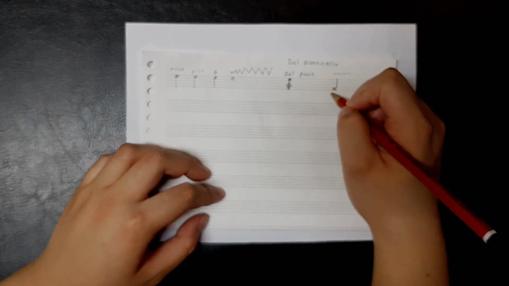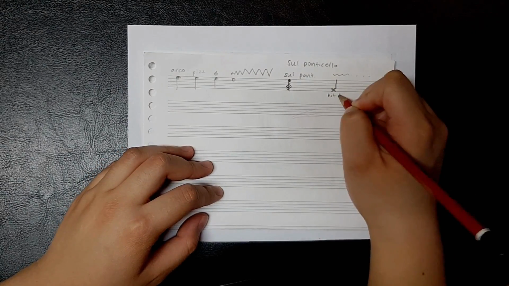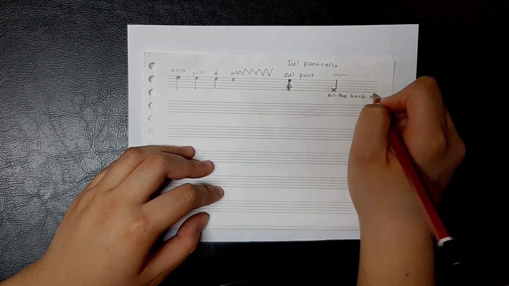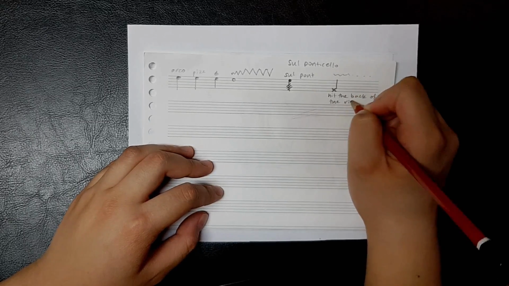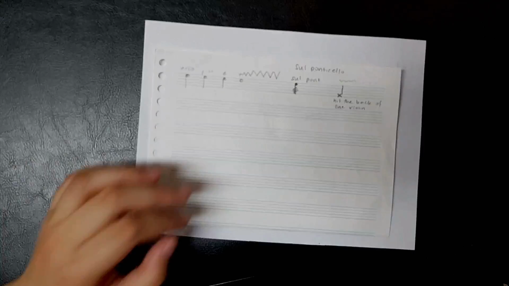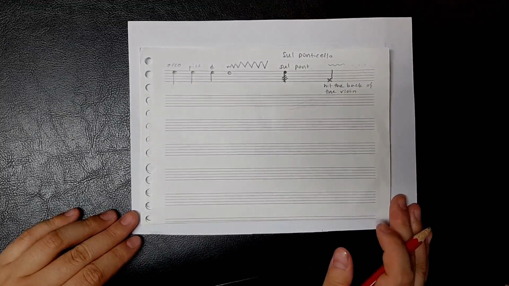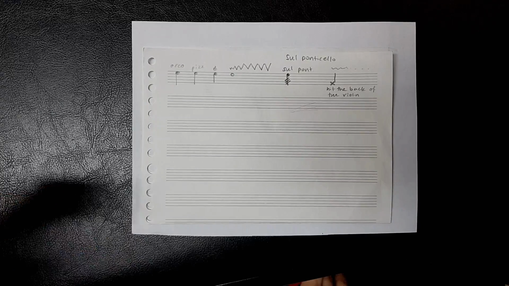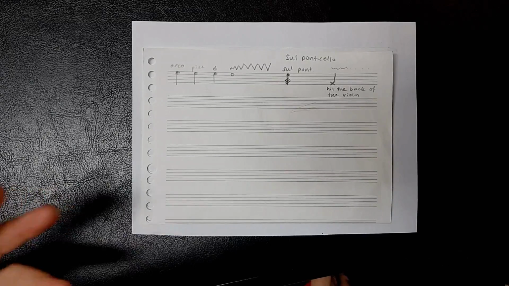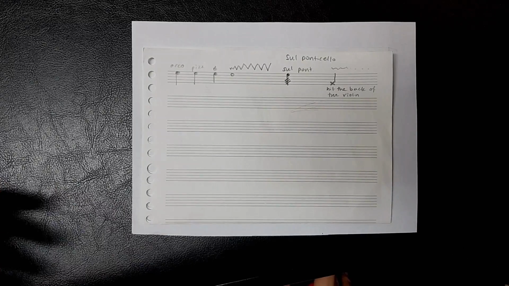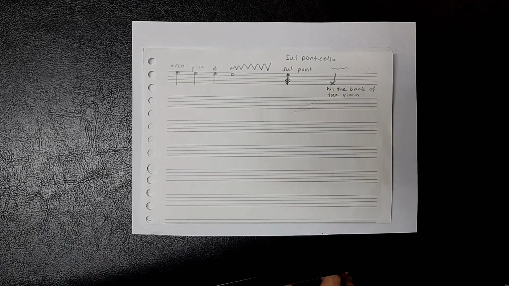For example, hit the back of the violin. Pretty clear, wouldn't you say? So let's make sure, again, that what we write down reflects what comes out and that it can be clearly understood.